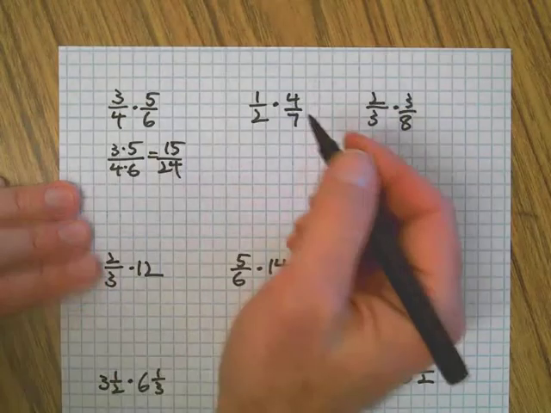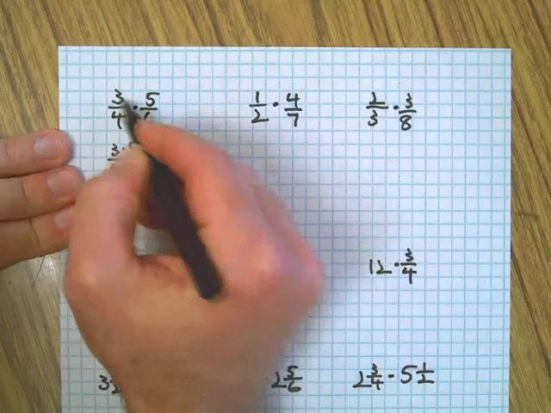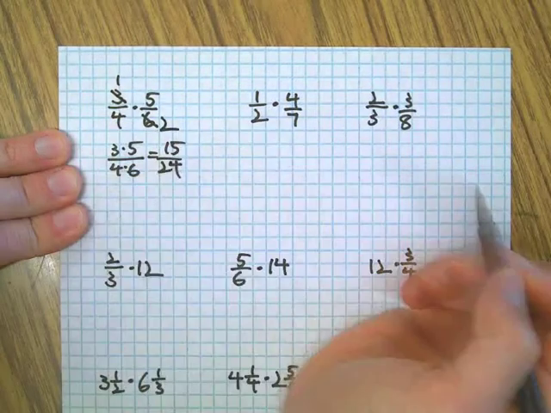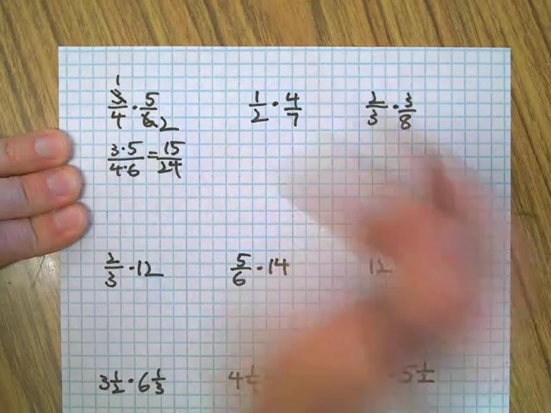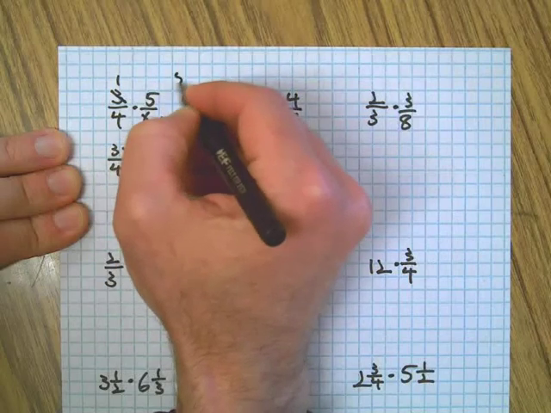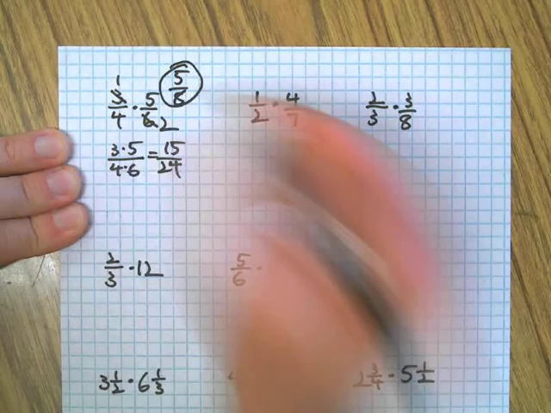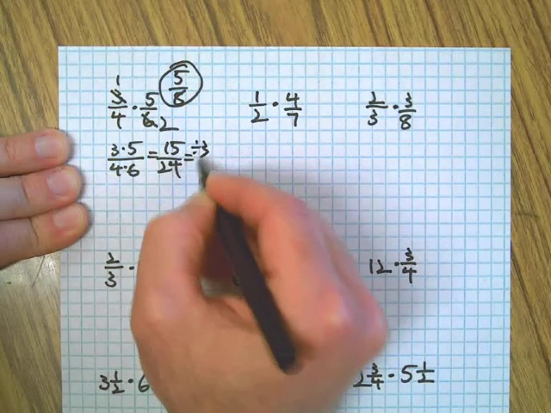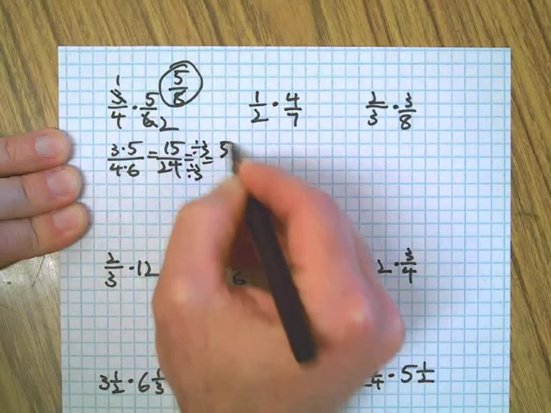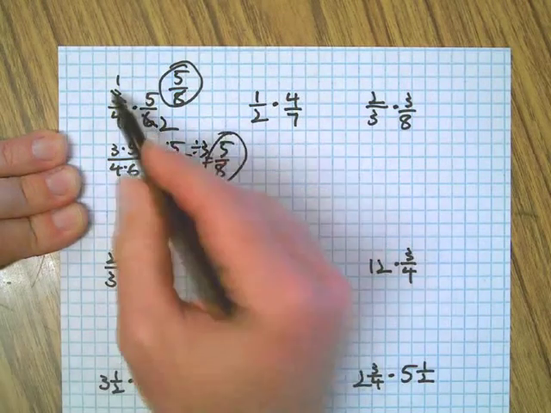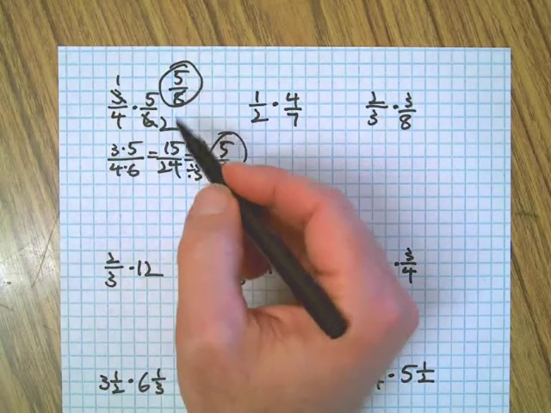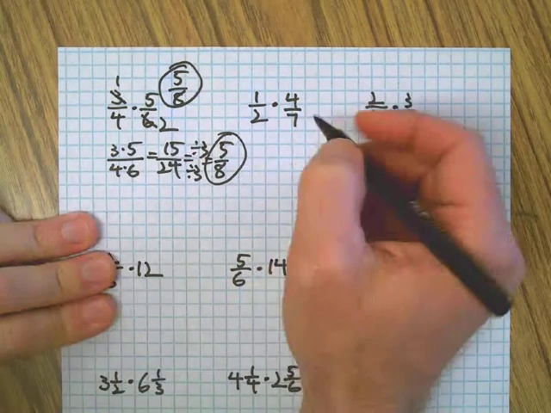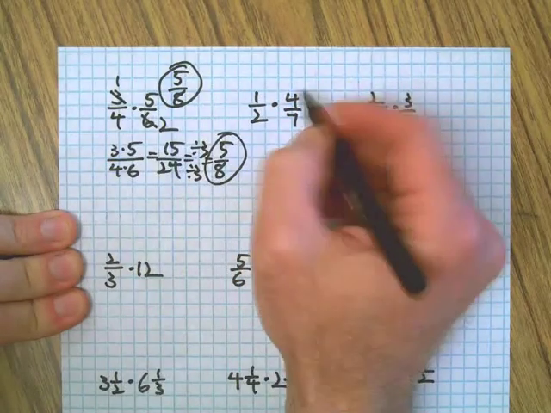Okay. Also, I want you to notice up here, this 3/6, even though they're across from each other, that's an opportunity to simplify, right? Which gives us 5/8. Notice how 15/24, if I divide top and bottom by 3, gives me 5/8. So you can simplify up here and cut one step out of the problem, or simplify down here. Doesn't matter. Next, 1/2 times 4/7.